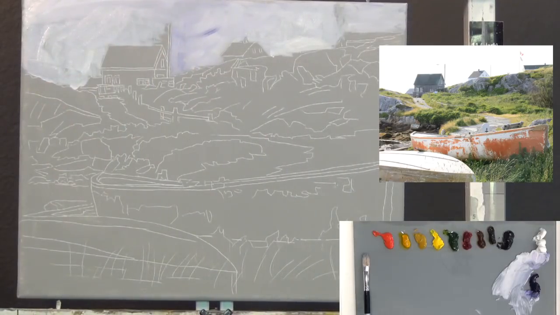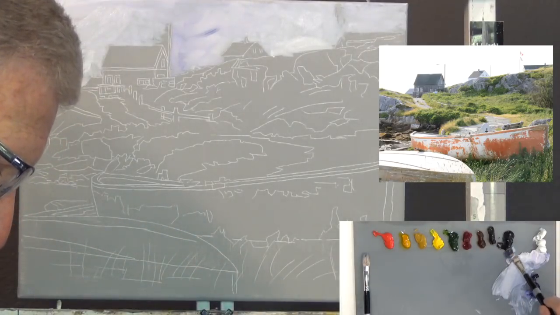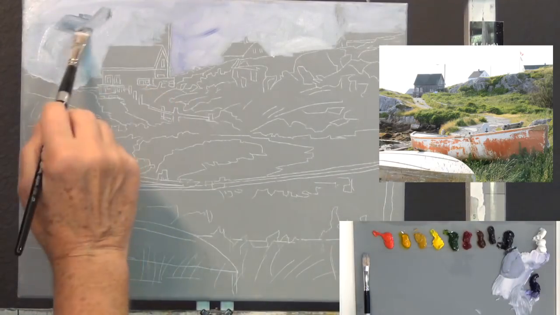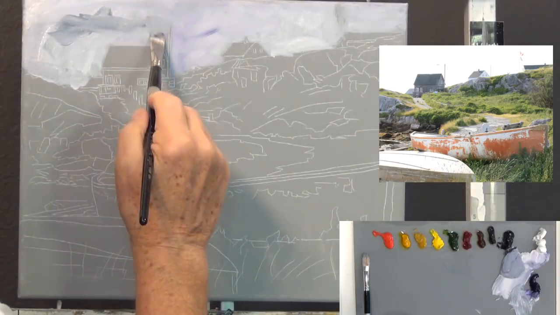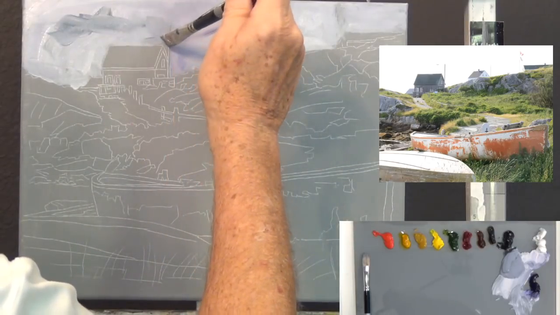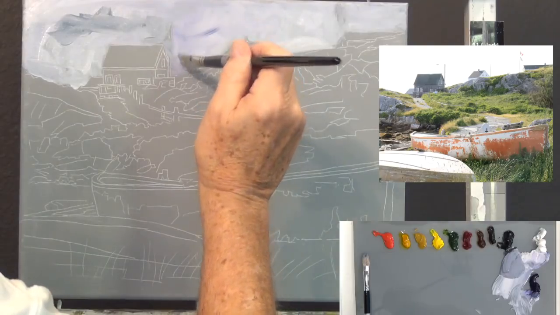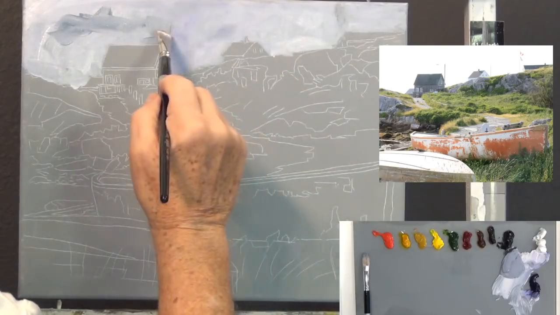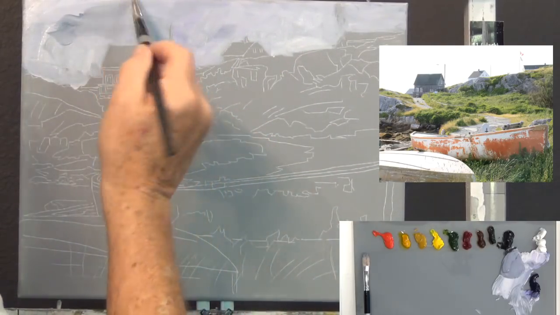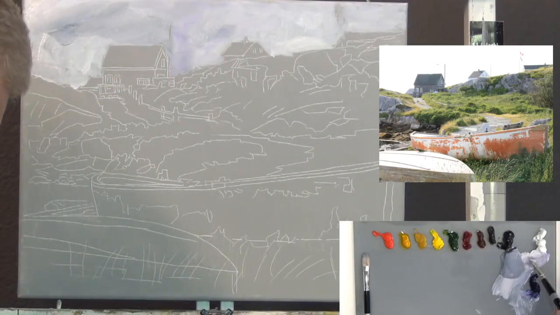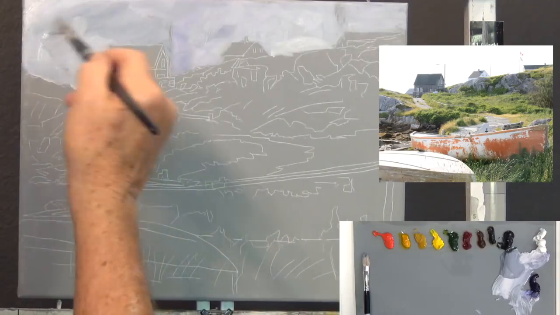So as you can see, I've got most of my sky in now. I'm going to put a little bit of this midnight black here in the brush and come back and put a few clouds in this painting. Get around this part of this building here, down there, over there. Okay, I'm just trying to leave enough of that light pole there so I remember where it is.